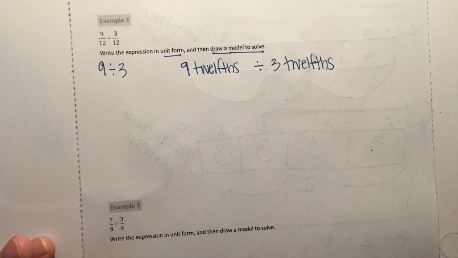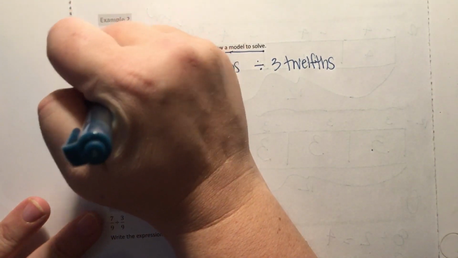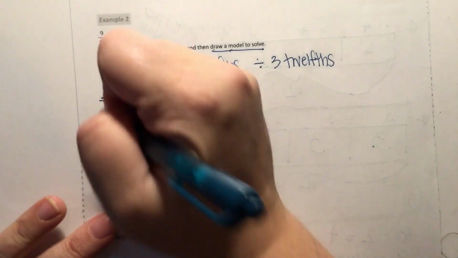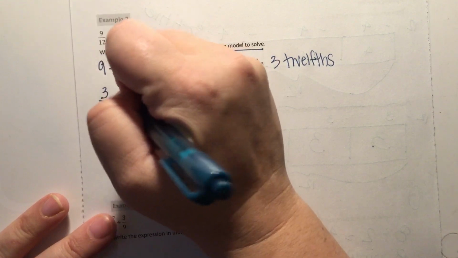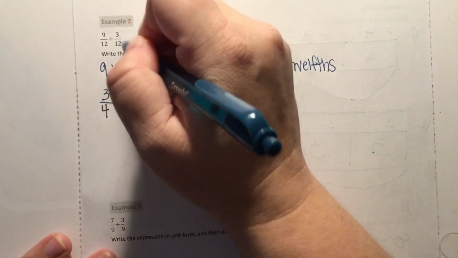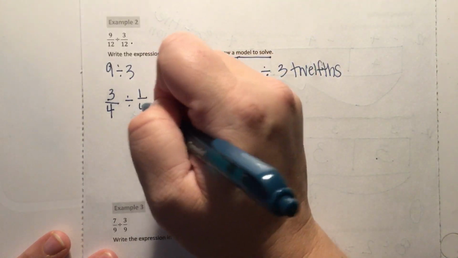Hey, extra credit. Can we reduce these? Are these in simplest form? How many times does 3 go into 9? I believe you said 3. How many times does 3 go into 12? It goes in 4 times. How many times does 3 go into 3? We know 1 time. And the same here with 4.